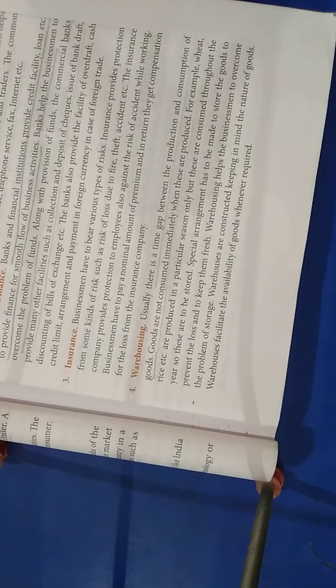So there is a particular season for the production of crops, but the demand is throughout the year. So warehouses help the trade. How will they help? Because in warehousing we can store the crops, the food items or anything, in the warehouses.